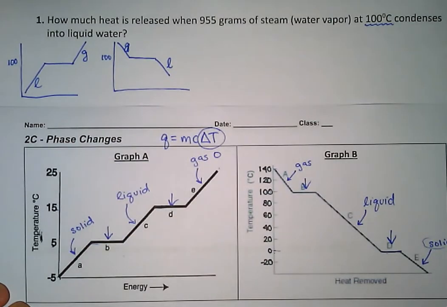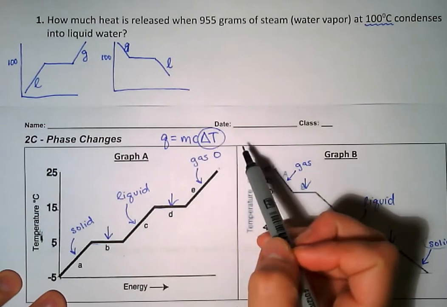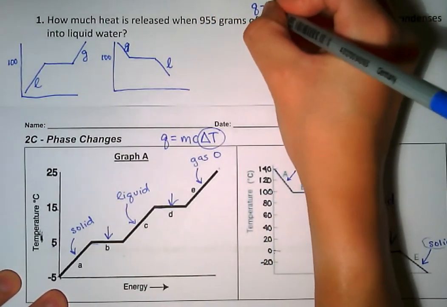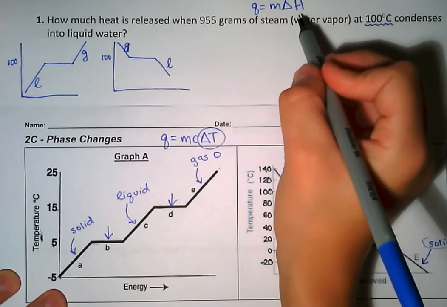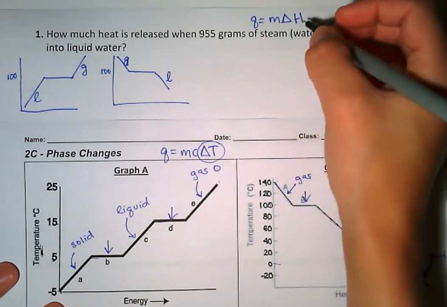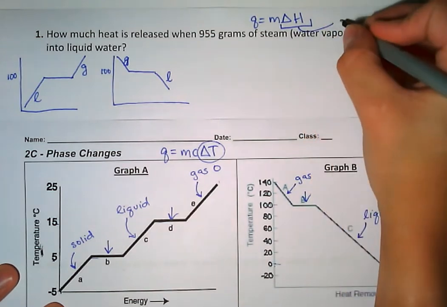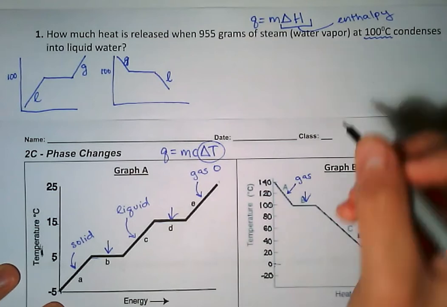So in order to make this calculation, we're not going to use Q equals mc delta T. We're going to use our equation Q equals m times delta H. And there are two values of delta H that we use to make these calculations. These are enthalpy values. So we either use the enthalpy of fusion or the enthalpy of vaporization.